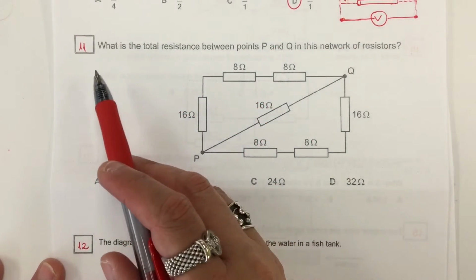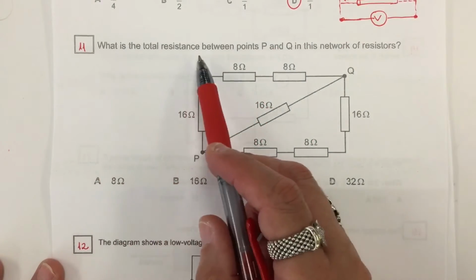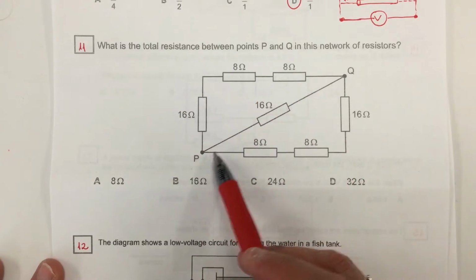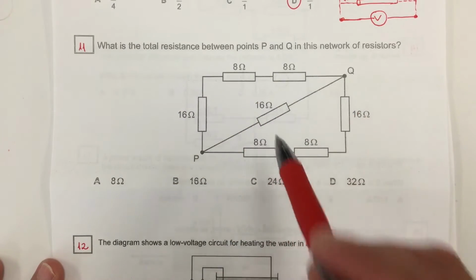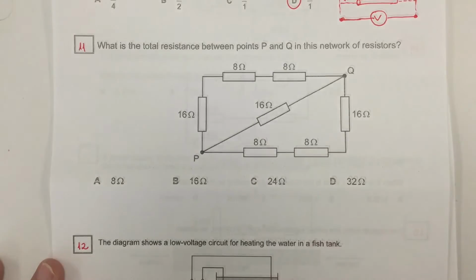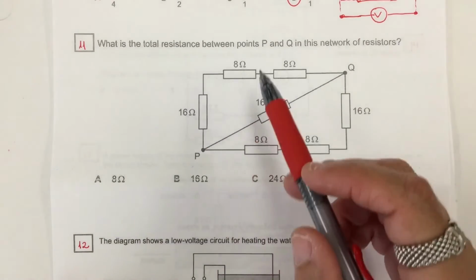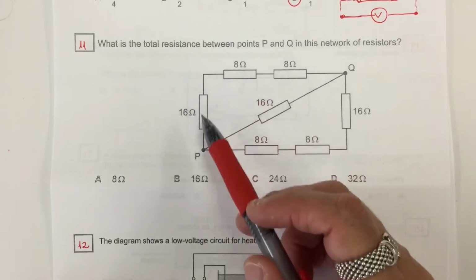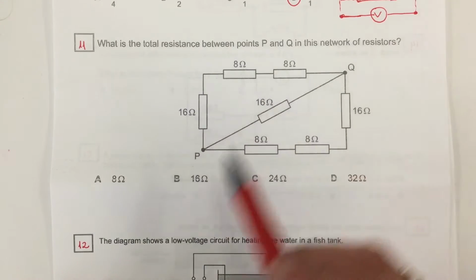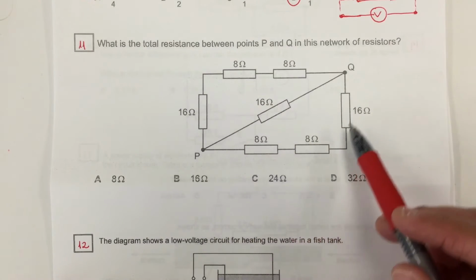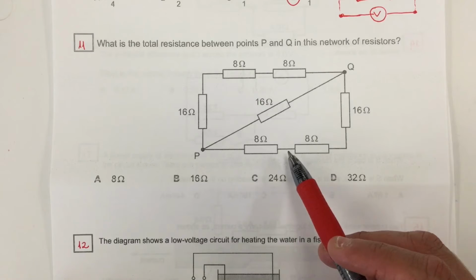Next, problem 11. What is the total resistance between points P and Q in this network of resistors? We can notice here that those 3 resistors are in series, and these 3 resistors are in series.